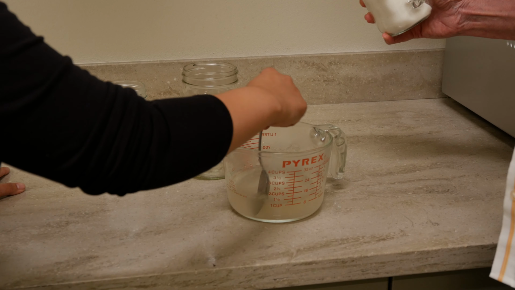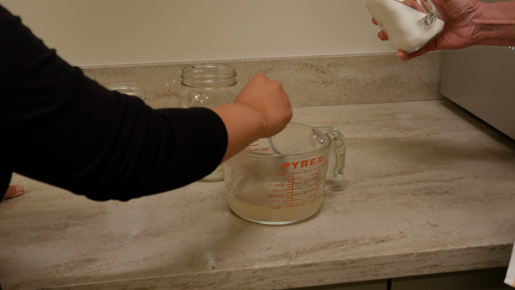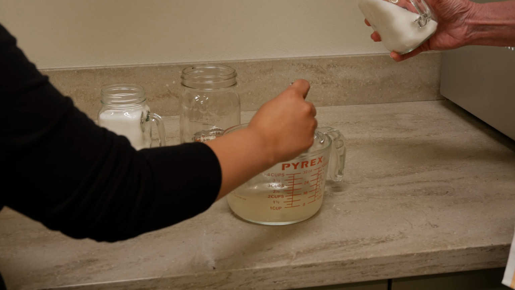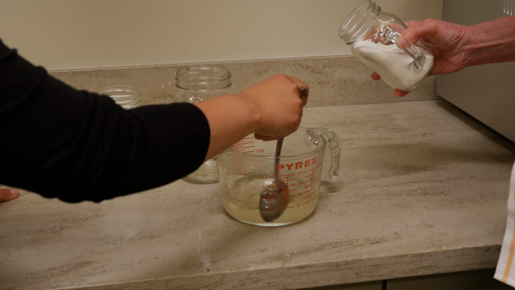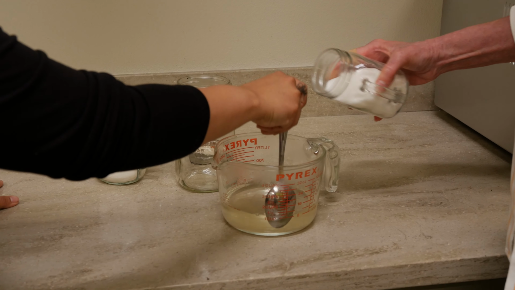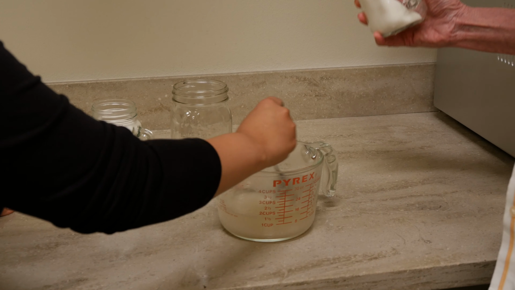At the end, if your mixture is a little cloudy, that's totally normal. You are putting a lot of sugar because we are doing a 1-to-3 ratio. So 1 cup of water and 3 cups of sugar. That's how we make our super saturated solution. Okay, a little bit more? Yep. Just gonna keep going.